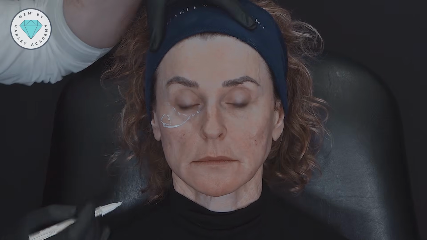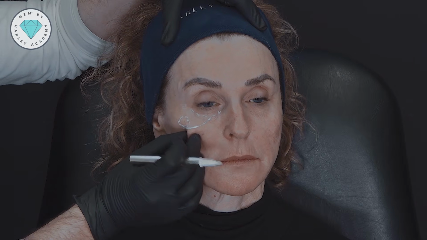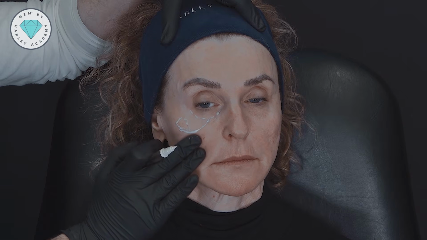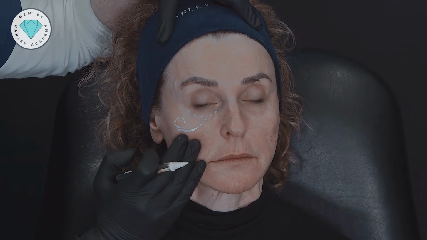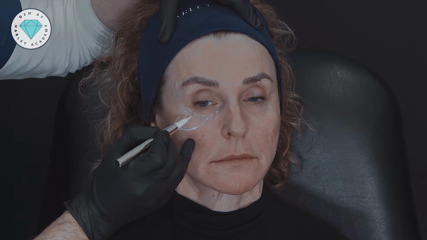Okay, so what does that leave us with? Well, what happens with aging is that the fat pads that live in the subcutaneous plane start to move downwards with gravity, and also with the laxity, the elastosis of the skin. And so that starts to reveal something in this area, which is that we have a little bony ledge here. This ledge here is called the palpebromalar groove.